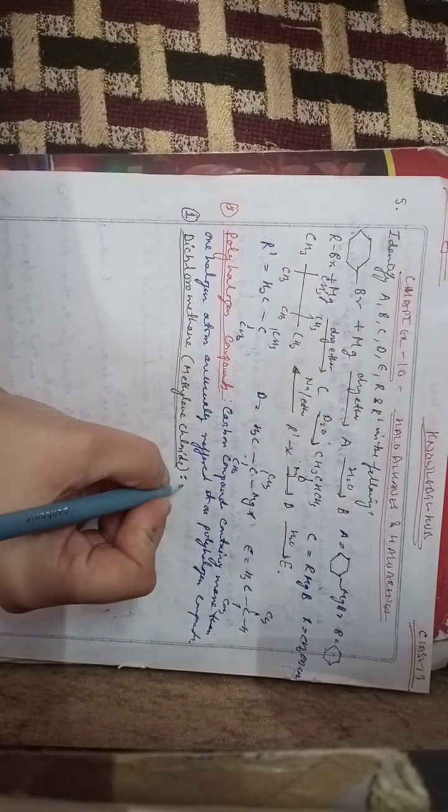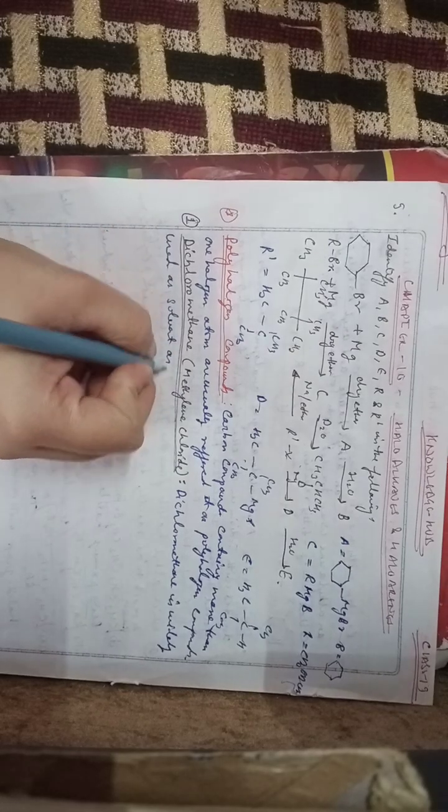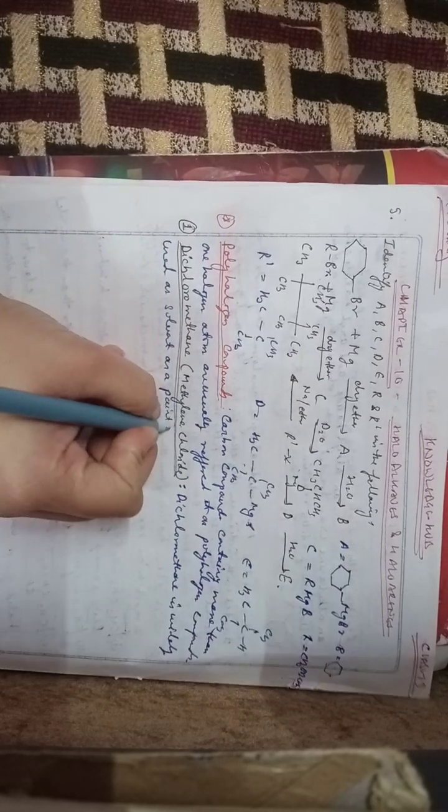This is very harmful. So let's just write down some of the things. Dichloromethane is widely used as a solvent, as a paint remover, as a propellant in aerosols, and as a process solvent in the manufacture of drugs.